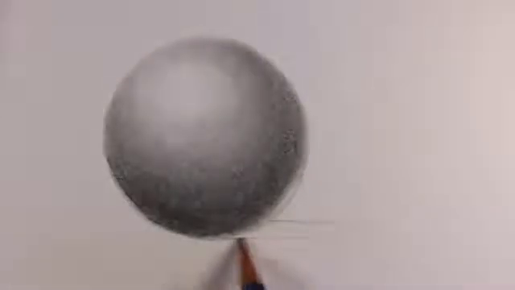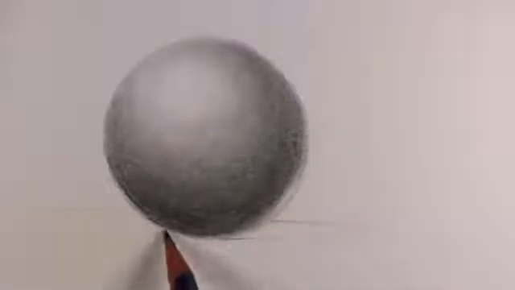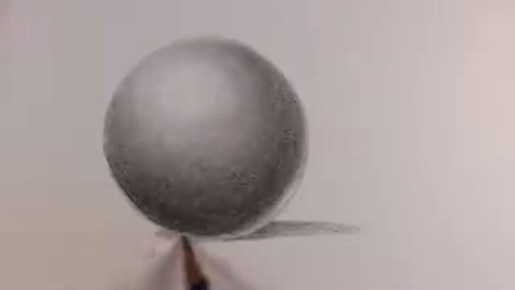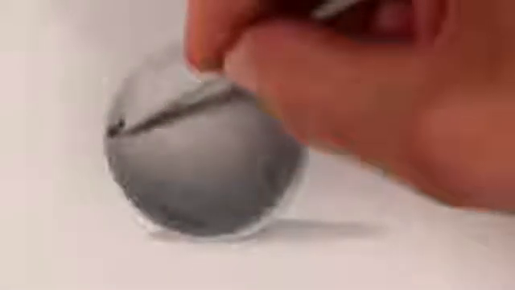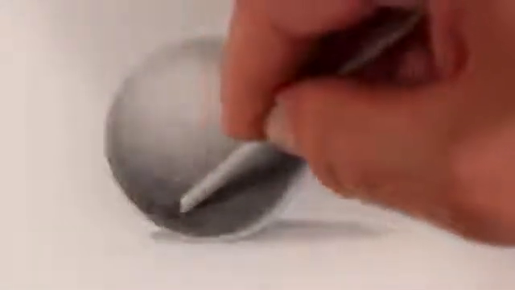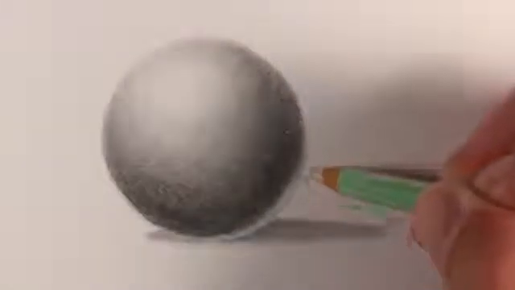Next, we can define the shape of the cast shadow behind and underneath the sphere. We'll use an ellipse to define this shape. Then with the HB pencil, I'll create a smooth gradation of value, again applying the graphite with small circles. Then with the blending stump, I can smooth out the transitions and the application. I'll also create a blurred edge around the cast shadow. I can also use the blending stump to smooth out any other transitions on the drawing, and then finally use an eraser to clean up the edges.